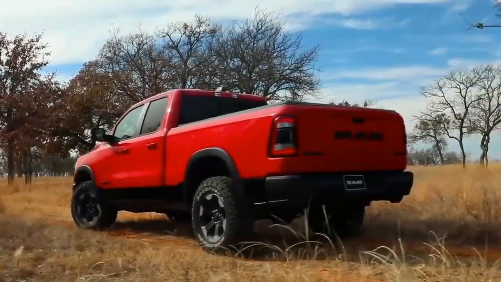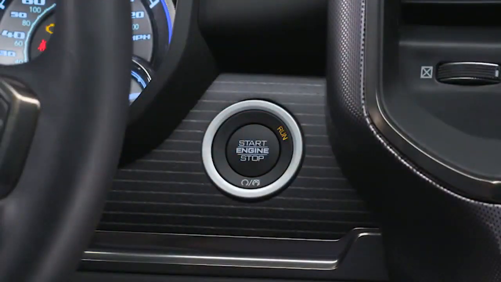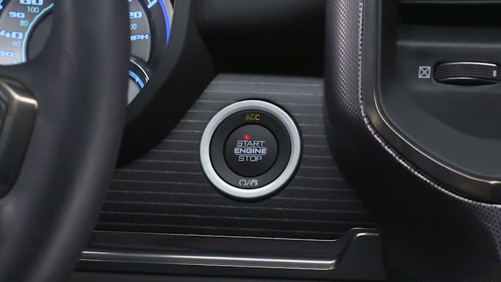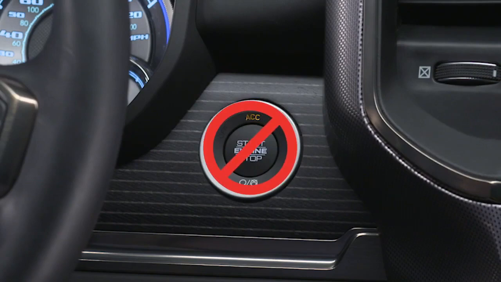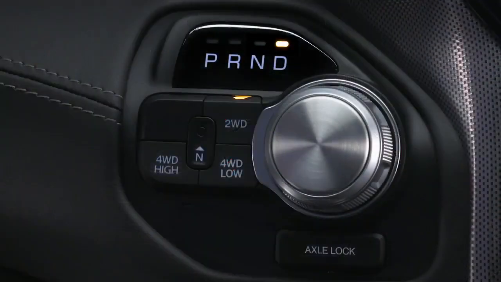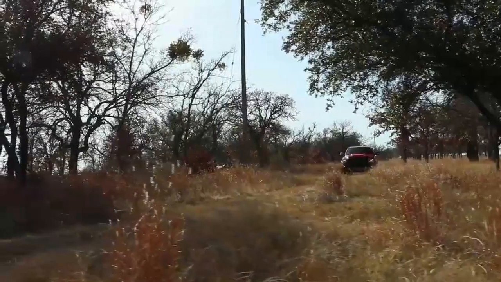When stopped, you can't shift unless the ignition is in the on-run position. The engine can be running or off. You can't perform this shift with the ignition in the ACC or accessories position. Keep in mind, the vehicle won't shift between two-wheel drive and four-wheel drive high if the front or rear wheels are spinning. The wheels must have traction to perform this shift.